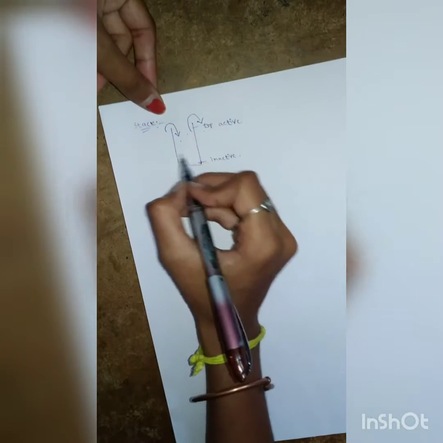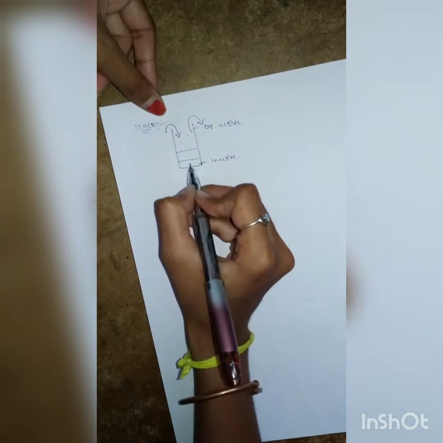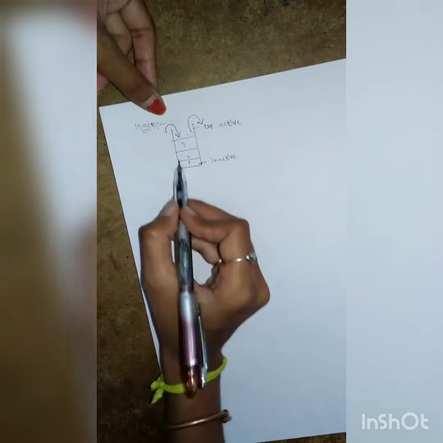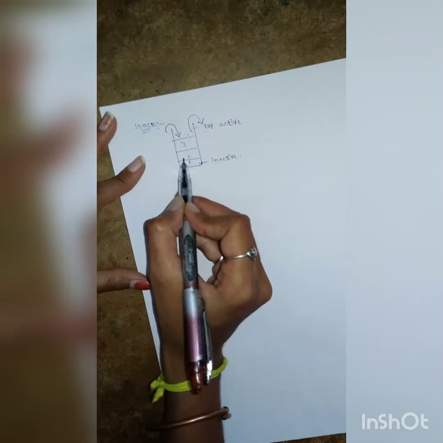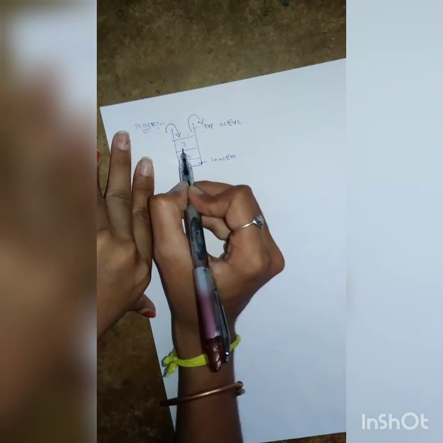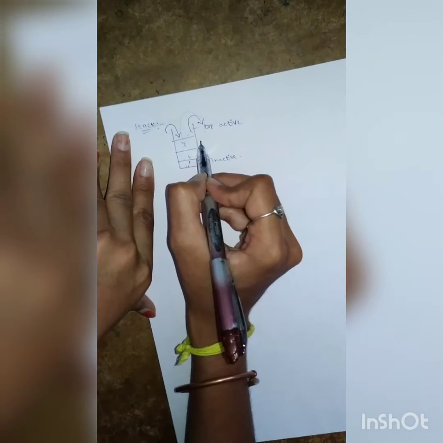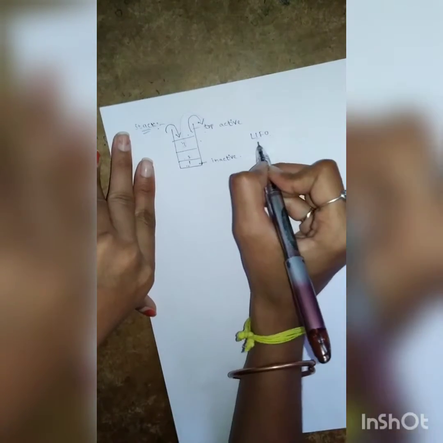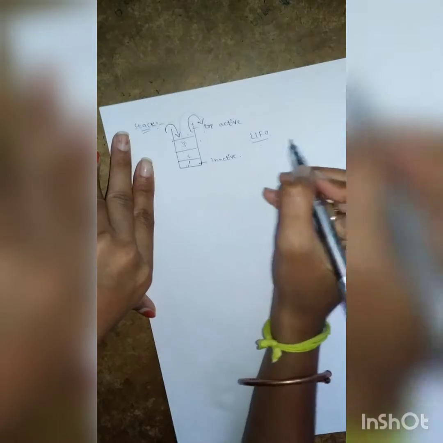And in a stack, when we insert the elements, for example 1, 2, 3, 1 will be stored here, again 2, 3. So the last inserted element is 3. It will be popped out first. That is, it follows the LIFO rule, that is last in, first out.